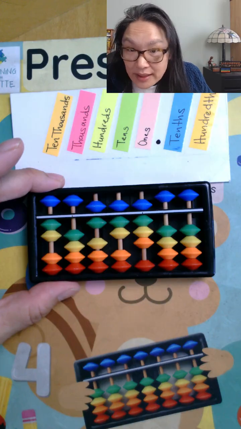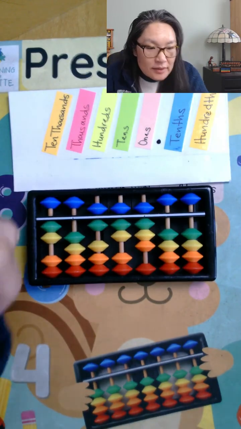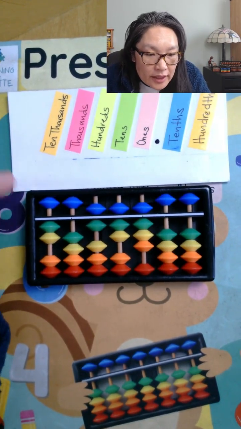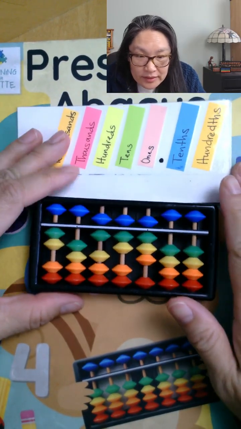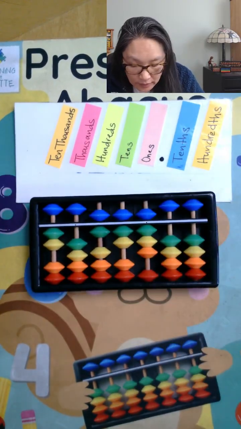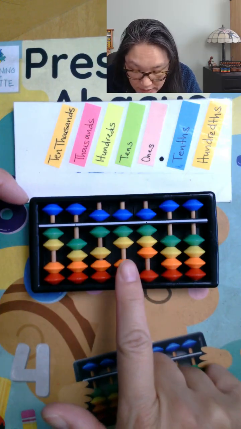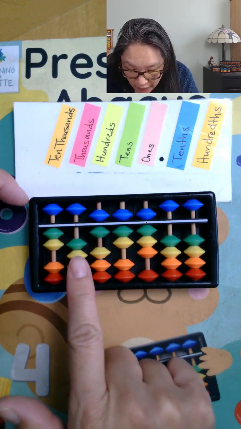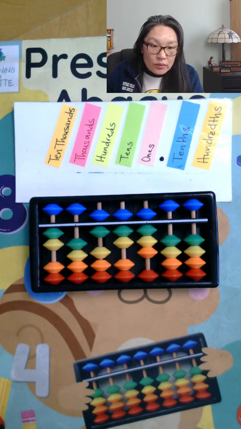Put it in the chat what number you think it is. It's Alex! Hi, Alex. Hey, JP. Let me know what you think this number is. Now, don't forget, this is our ones. So if this is our ones, this is our tens, our hundreds, our thousands, and our 10,000. So just as we write it, what number would this be?